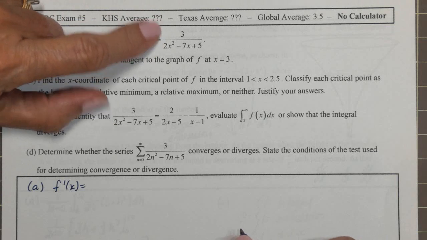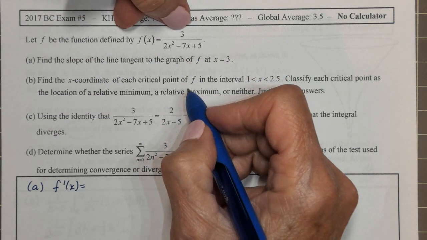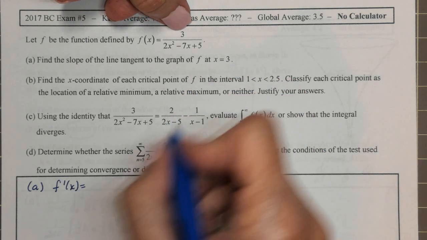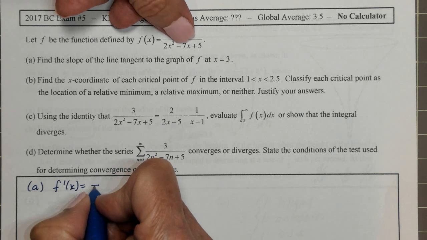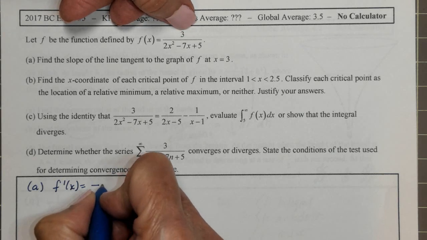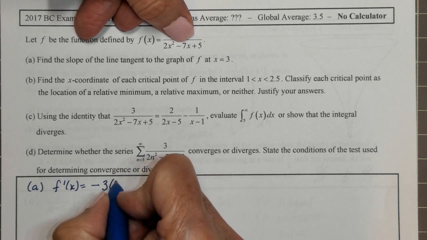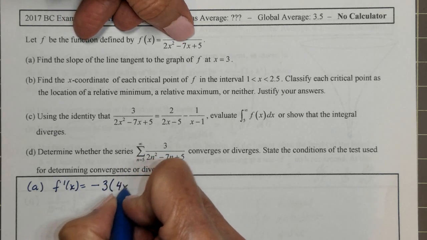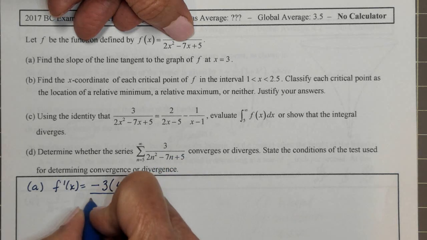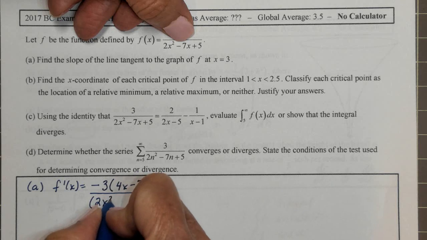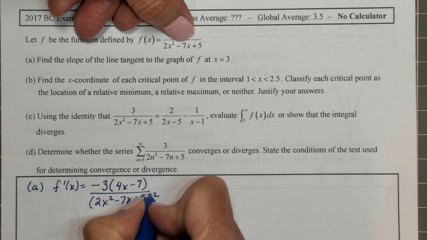Okay, little quotient rule here. Start at the top, take the derivative. The derivative of 3 is 0. So we'll have 0 minus the derivative of the bottom times the top. So I'll have 3 times the derivative of the bottom, so 4x minus 7, all divided by the bottom left alone, but squared.